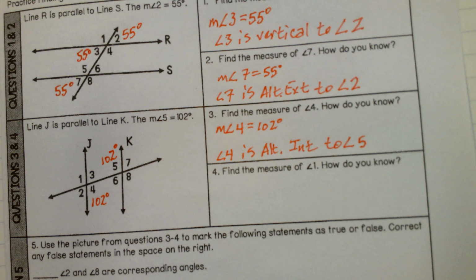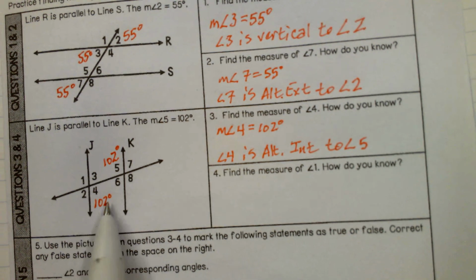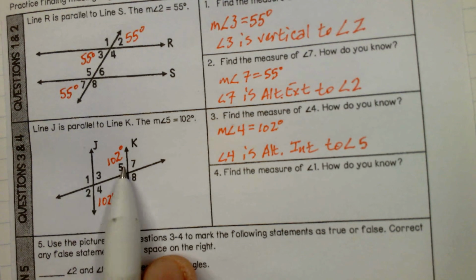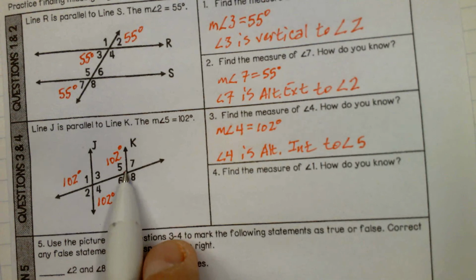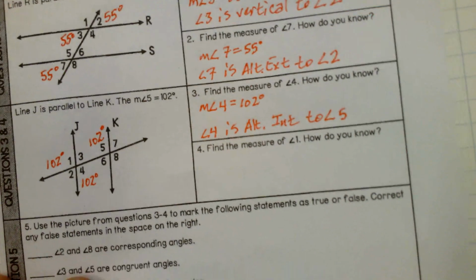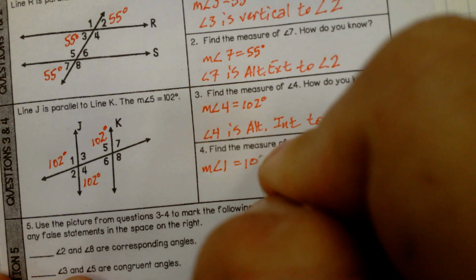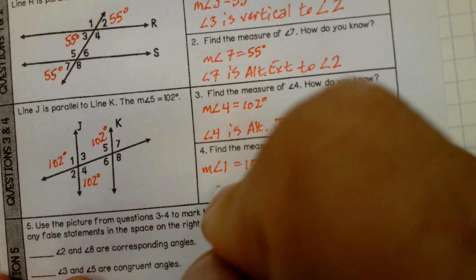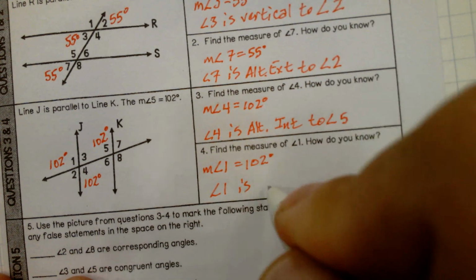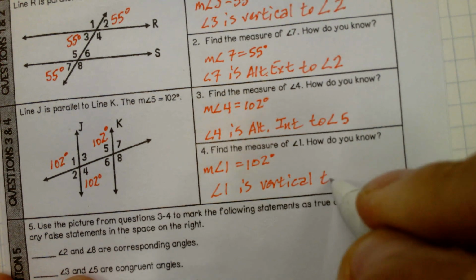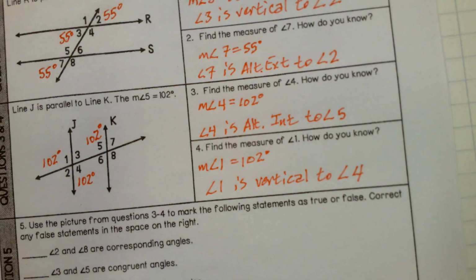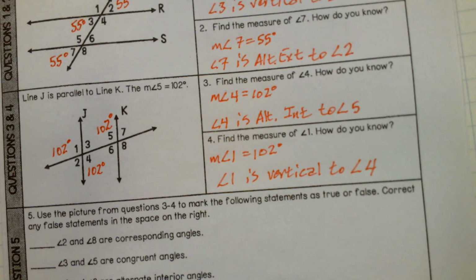Find the measure of angle 1. So now we want to connect angle 1 to either angle 5 or angle 4. It's vertical. Now we can use vertical. So we could have used vertical or we could have used corresponding. Let's use vertical. Okay, the measurement of angle 1 equals 102 degrees. Angle 1 is vertical to angle 4. Okay.